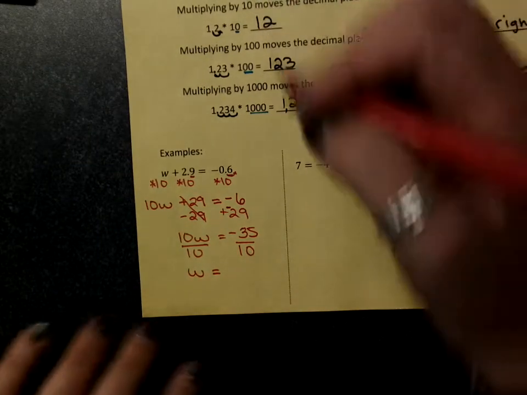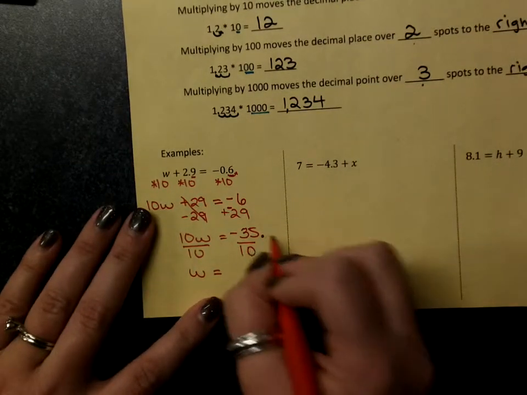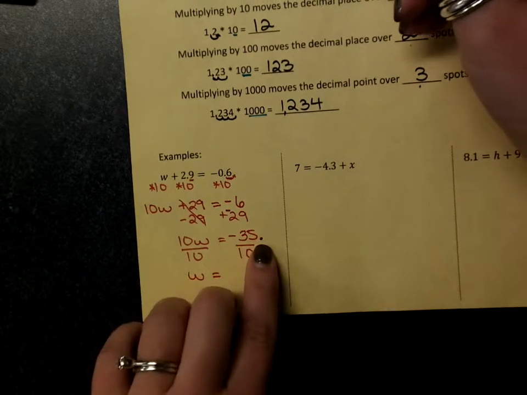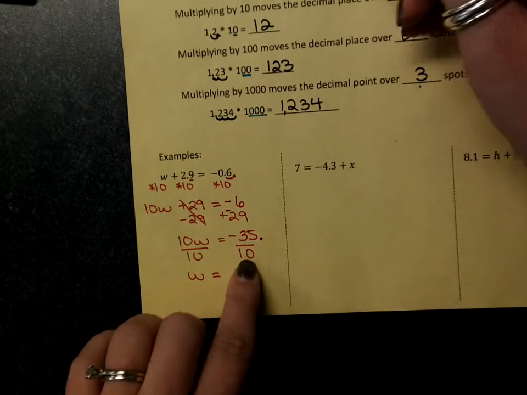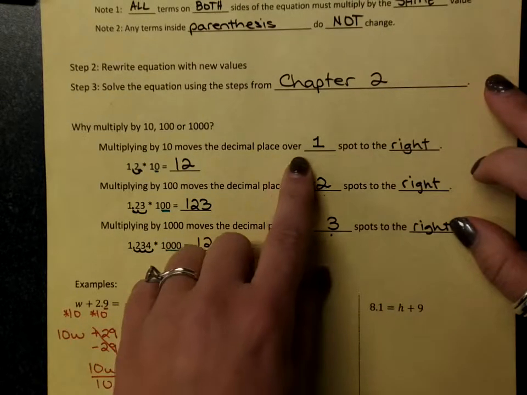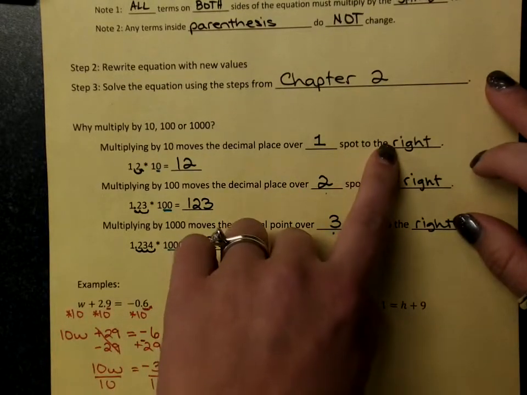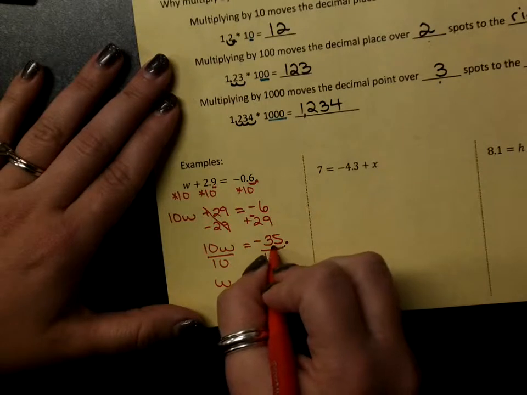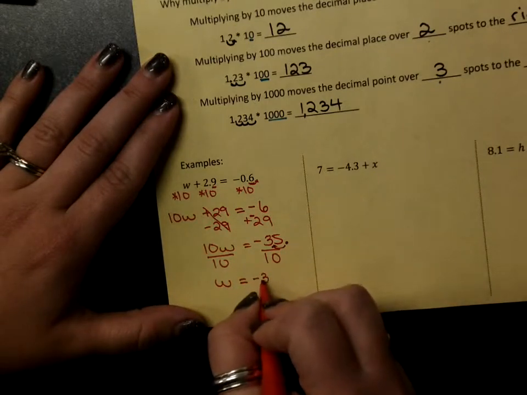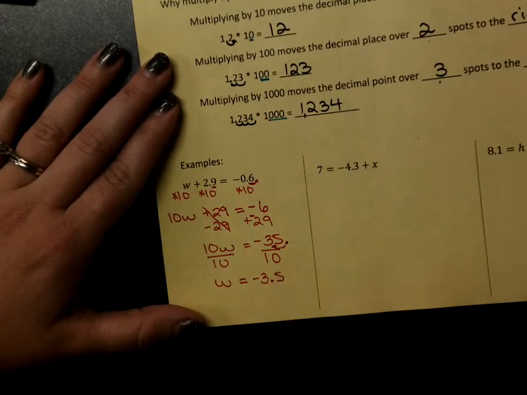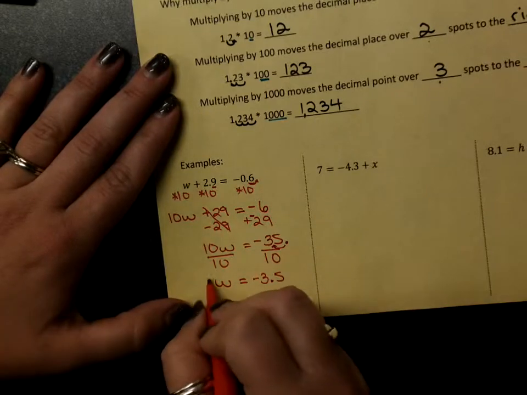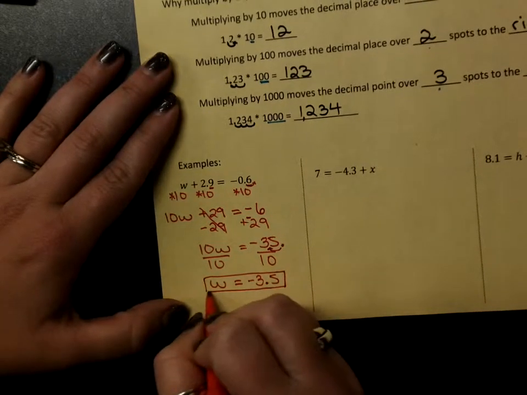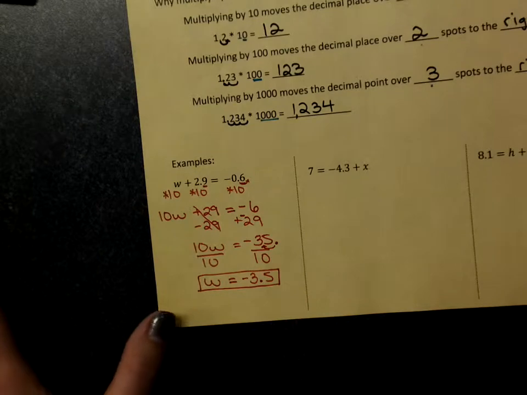What's going to happen? The decimal's over here, all the way to the right for 35. Dividing by 10 is going to move it one spot, instead of to the right, to the left. So if we move that one spot to the left, that becomes negative 3.5. And that is your answer. W equals negative 3.5.